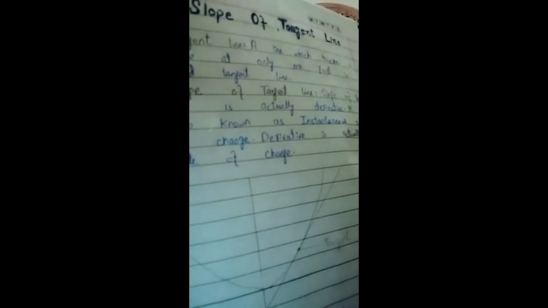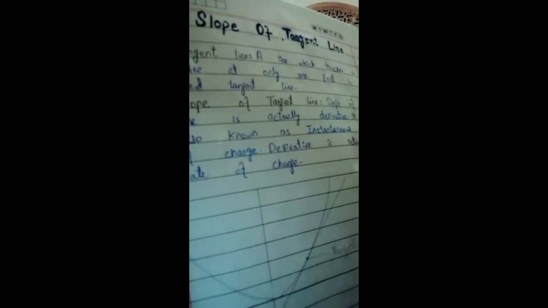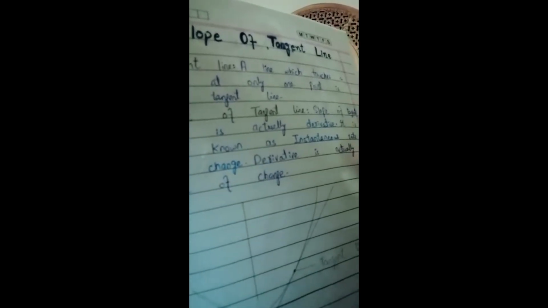Now in the graph we can see that the line touches the curve at one and only one point. So we can say that it is a tangent line, and when it touches the curve at that instant, it is called slope of tangent line. Then we move toward the examples of slope of tangent line.